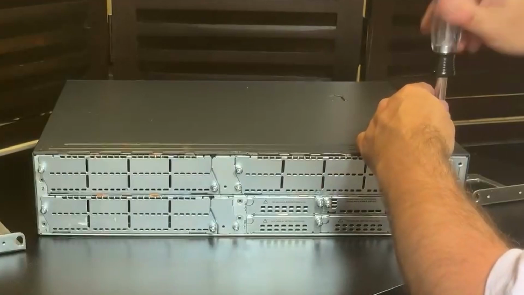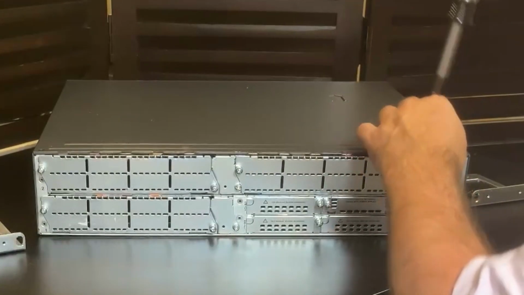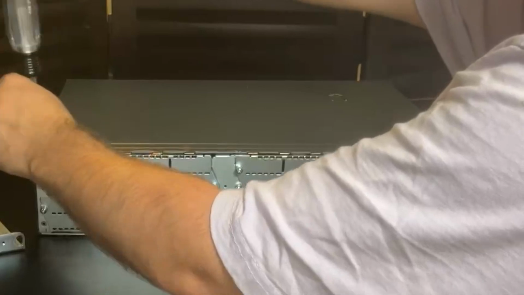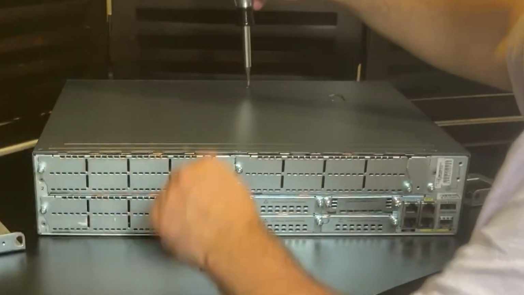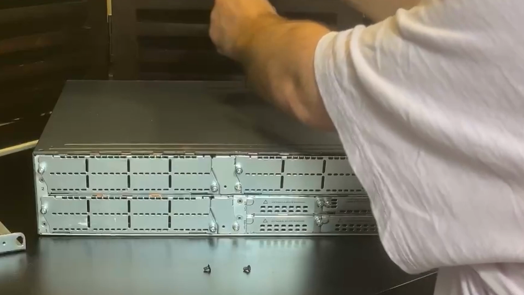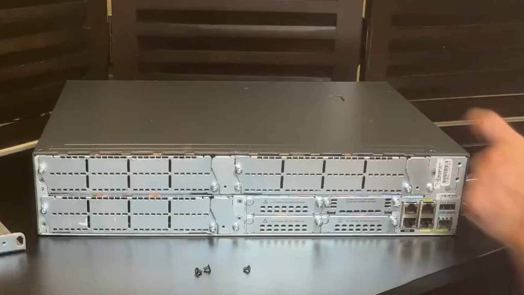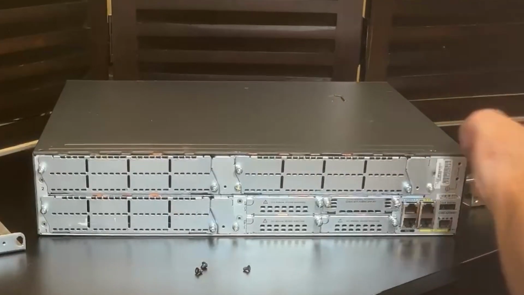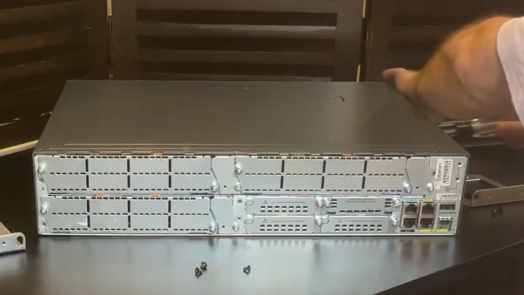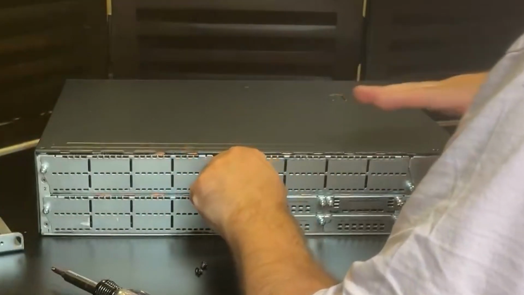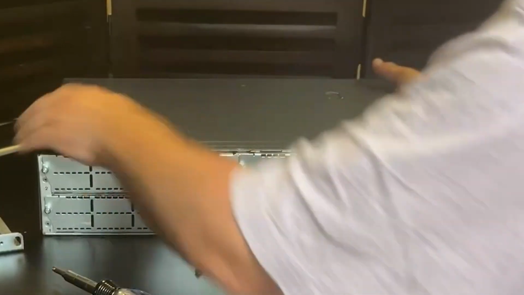And then there are 2 screws here at the back on the top. One screw at the front. And then there are an additional 3 screws on each side. Okay, now we got all those removed, we should be able to push this case forward.